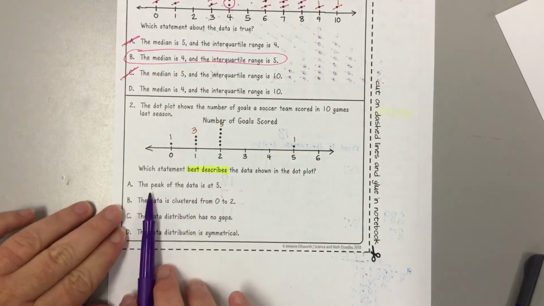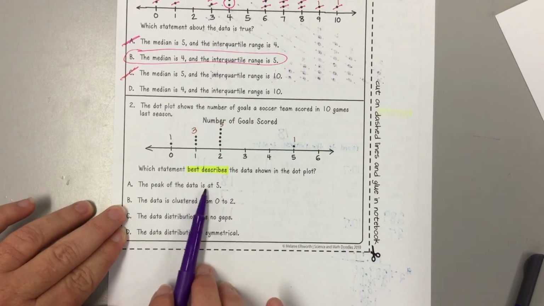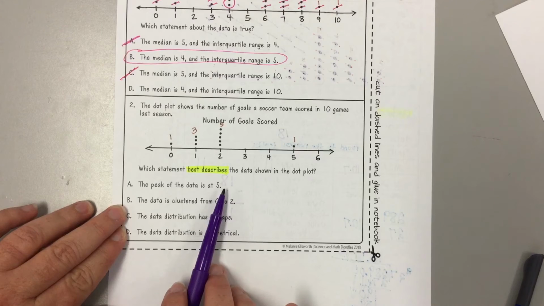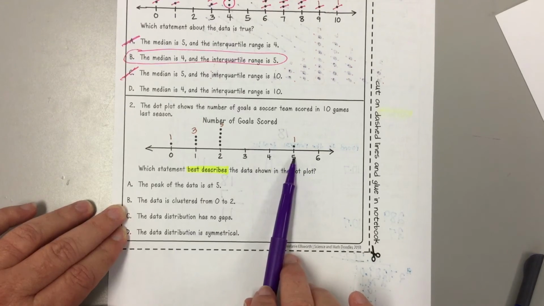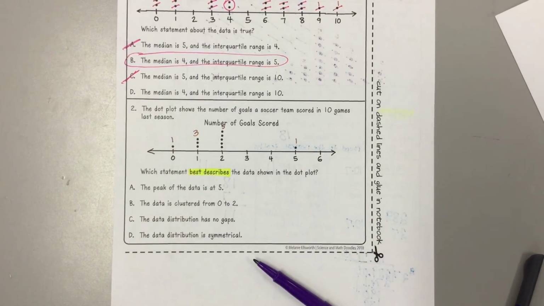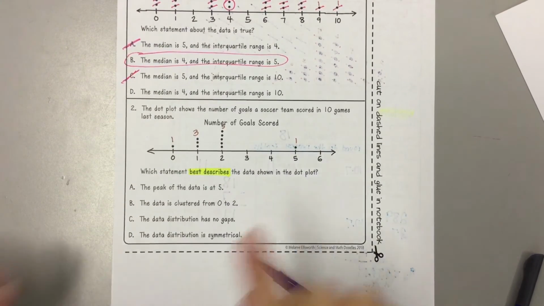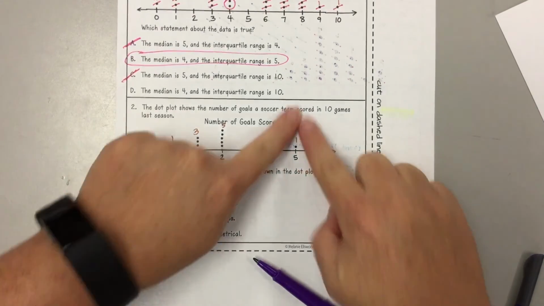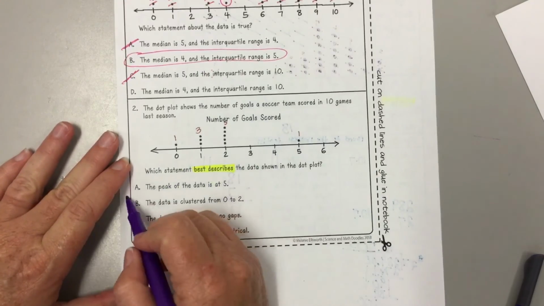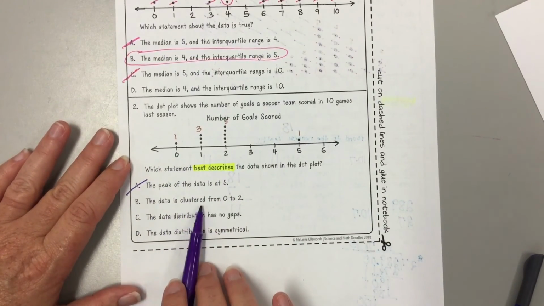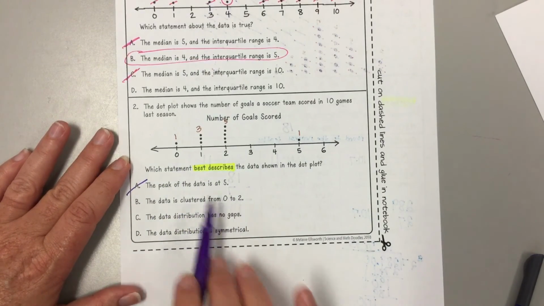All right, we've got the peak of the data is at 5. Peak, what do you think that means? The highest. Is it at 5? No, think about a mountain peak, right? Does this look like this data peaks, gets the highest right here, and then goes down? So no. The data is clustered from 0 to 2.